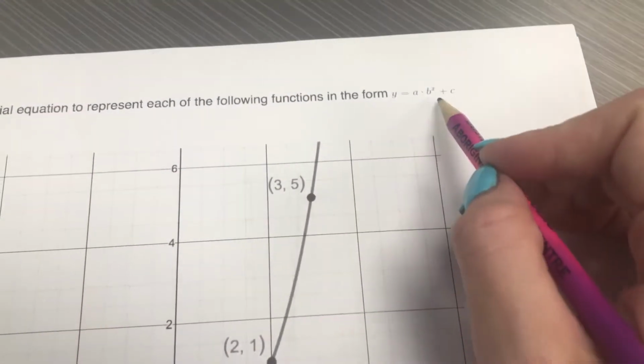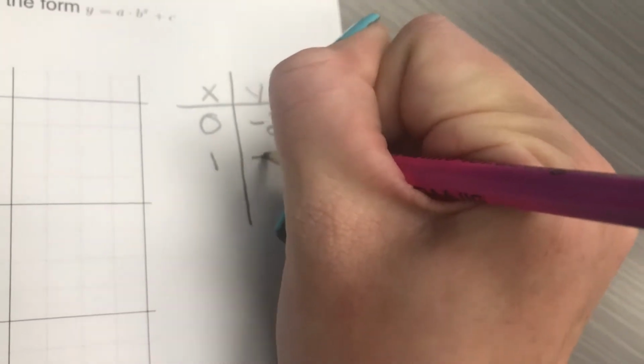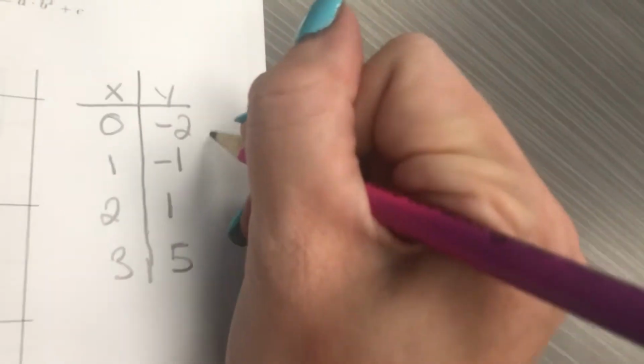Okay, so the first thing you need to do is we need to solve and figure out what b is. So I'm going to set up a table of values. So I have my x values and my y values: 0, -2, 1, -1, at 2, 1, and 3, 5. Okay, and we're going to find the first difference between these.